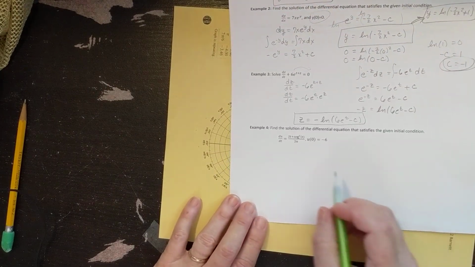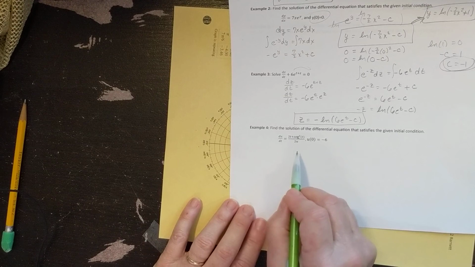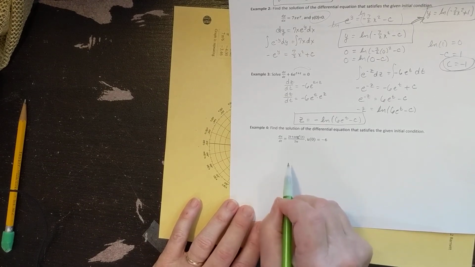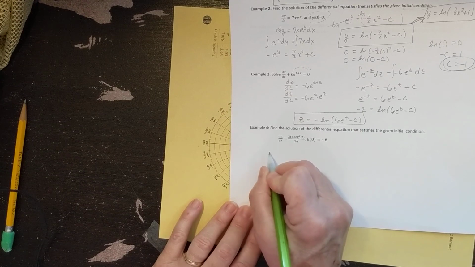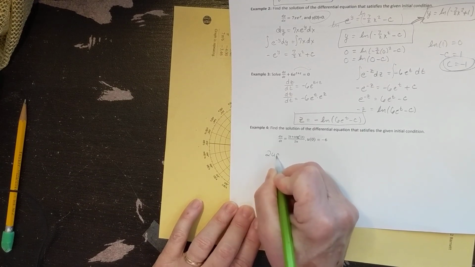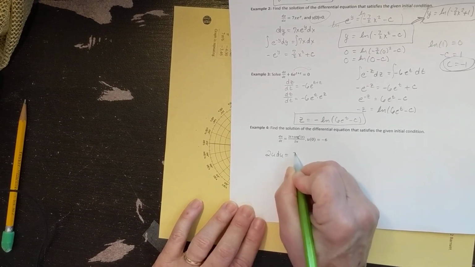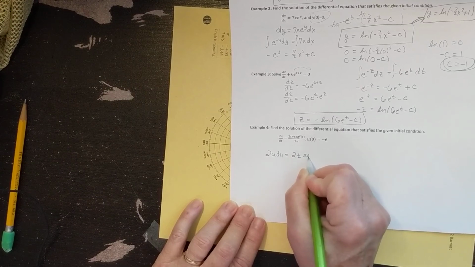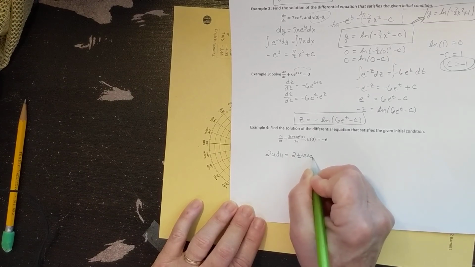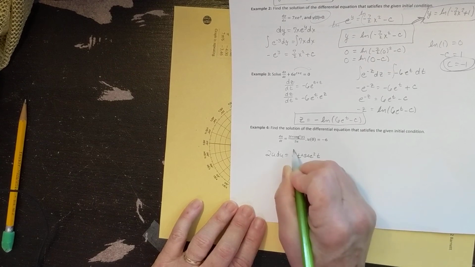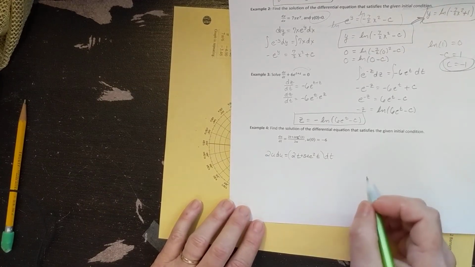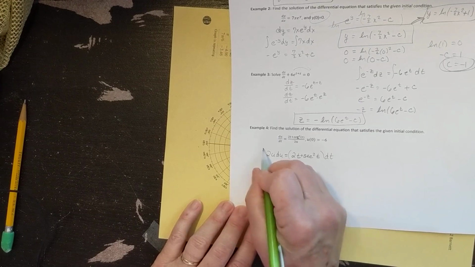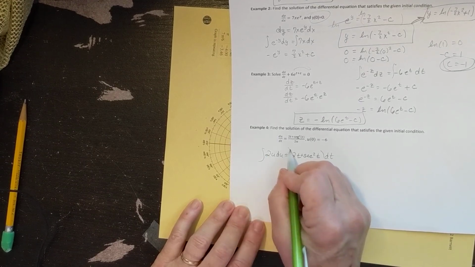What we have here is a separable differential equation. To get the u's on the same side, I'm going to multiply both sides of this by 2u. I get 2 times u du is equal to 2t plus secant squared t dt. All right. On the left-hand side, we can integrate. On the right-hand side, we can integrate.